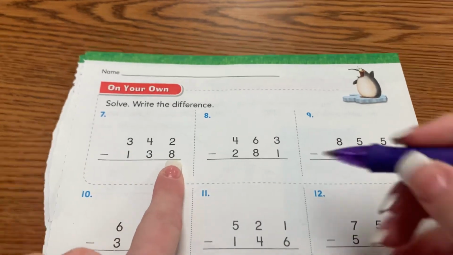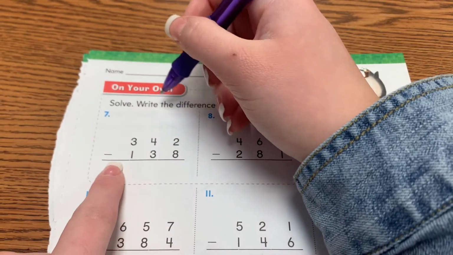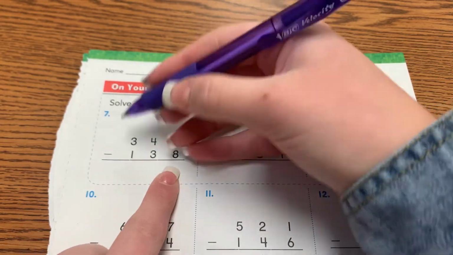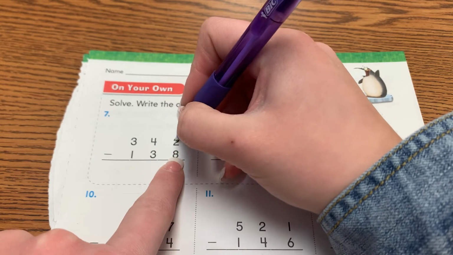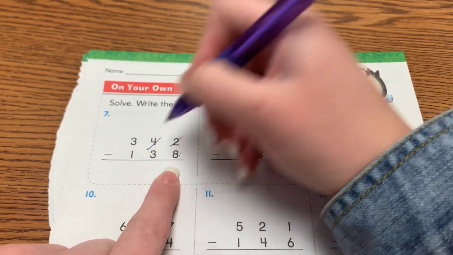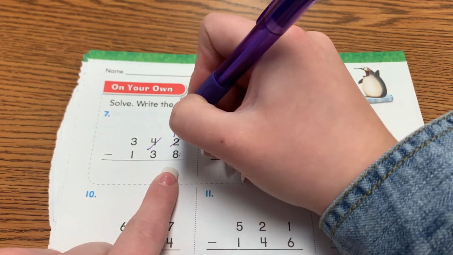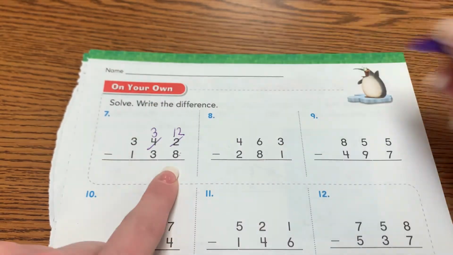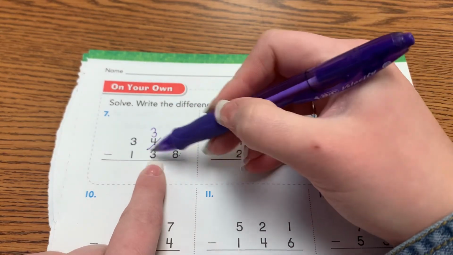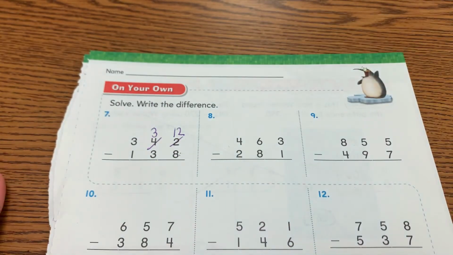Let's do the first one again. 342 minus 138. More on the floor because 8 is bigger than 2, so we've got to go next door and get 10 more. This becomes 12. This becomes 3. Okay, now you can do this problem because you can do 3 minus 3. We don't have to go next door again.